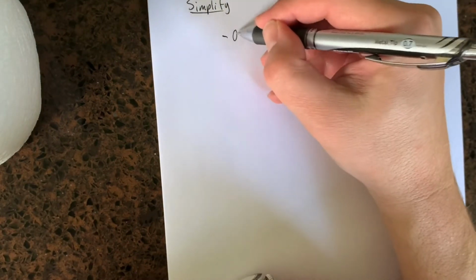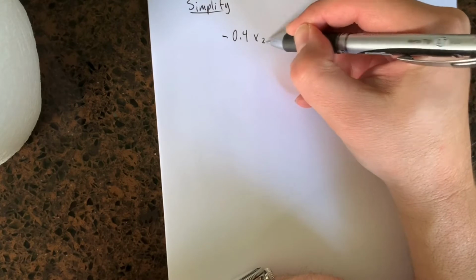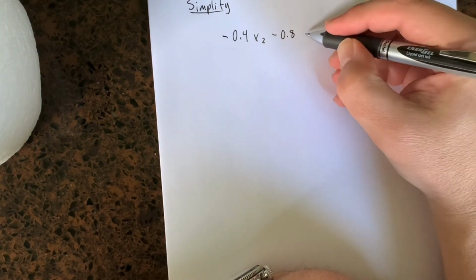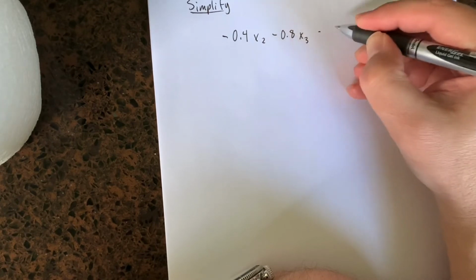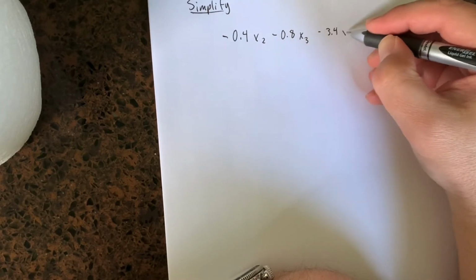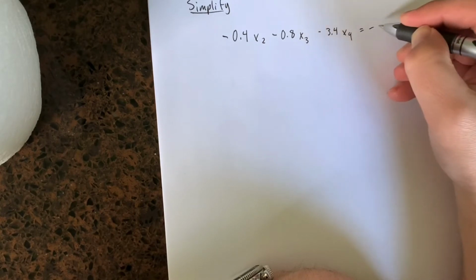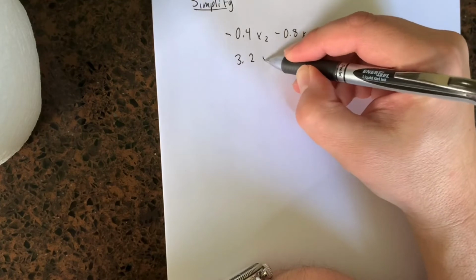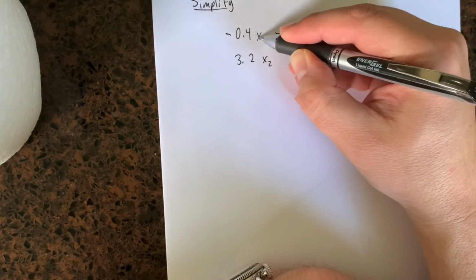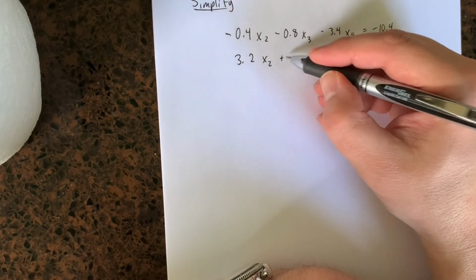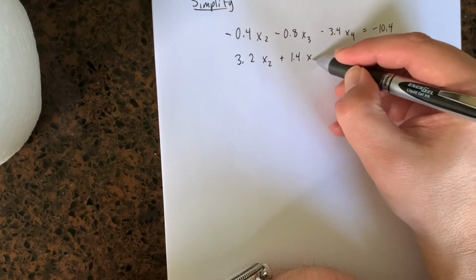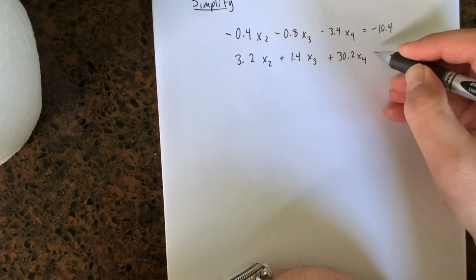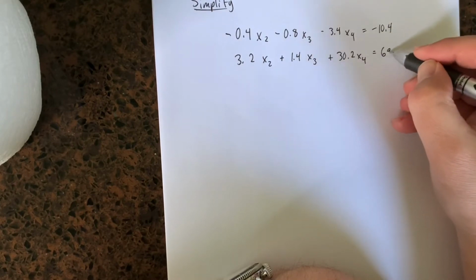we get minus 0.4x2 minus 0.8x3 minus 3.4x4 equals minus 10.4, 3.2x2 plus 1.4x3 plus 30.2x4 equals 69.2.